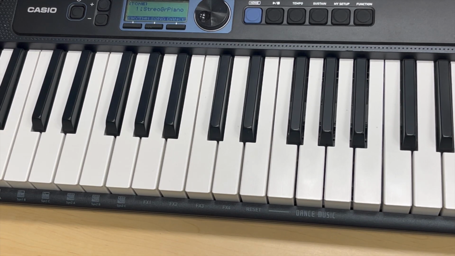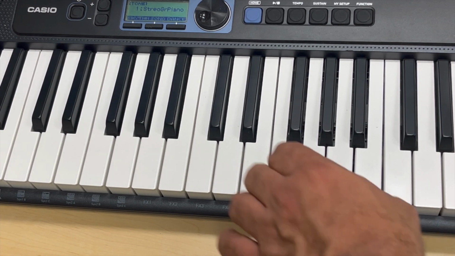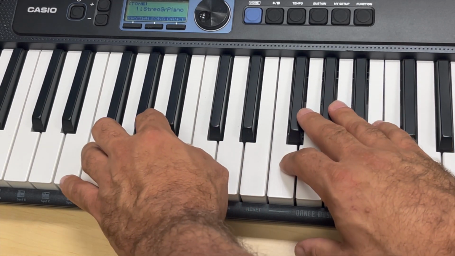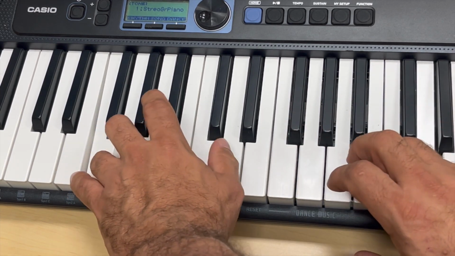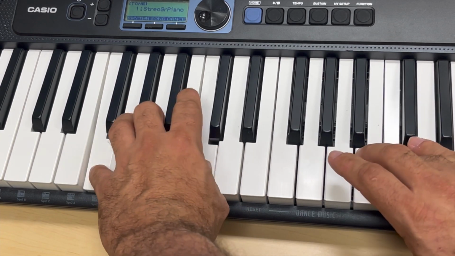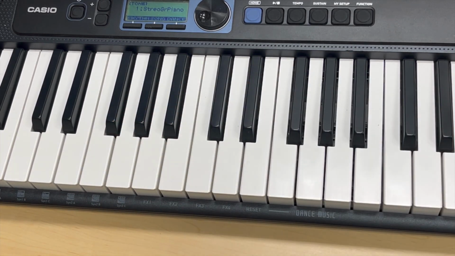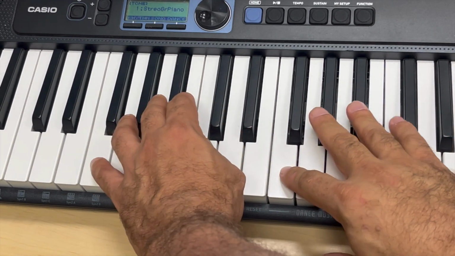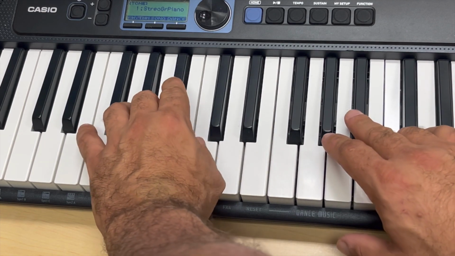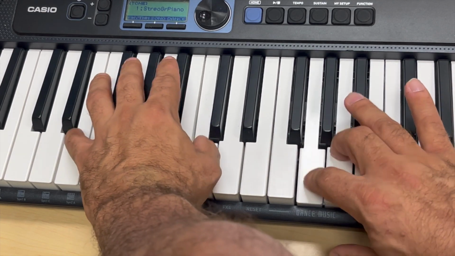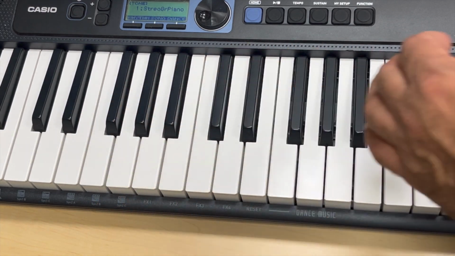So now you'll listen to several examples and decide, was I using augmentation or the regular values of the notes? Example number 1. Augmentation. Regular values.